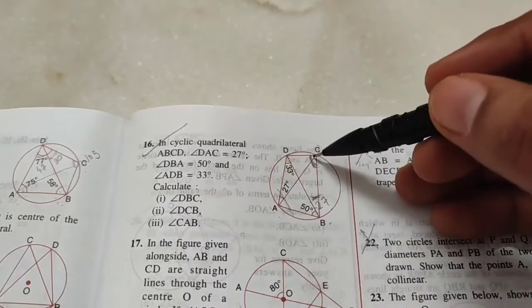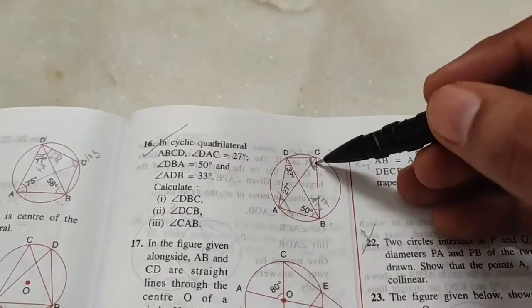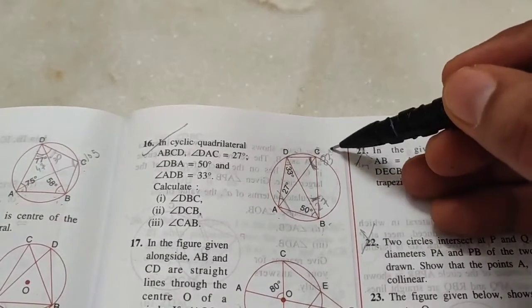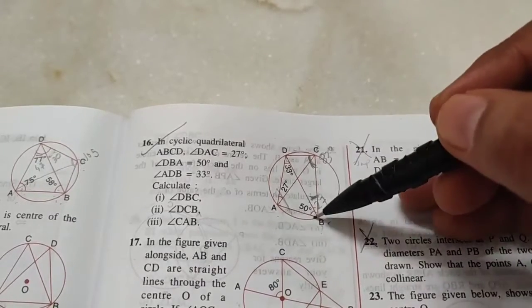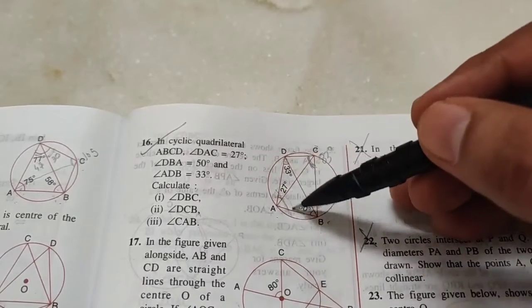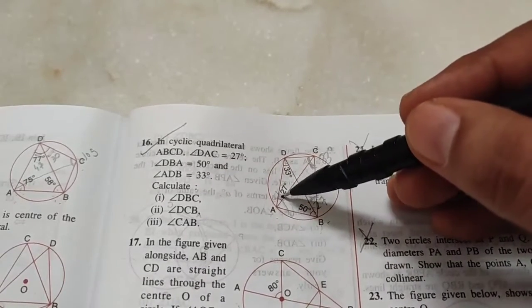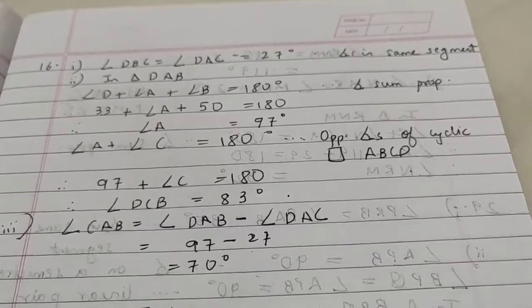It's a cyclic quadrilateral, so this will be 180 minus 97. That's 83, so I'm getting this as 83. Great. Now find angle CAB. CAB is nothing but DAB minus DAC. Totally this was 97, out of which this small one is 27. So how much is left here? 70. So these are the steps.